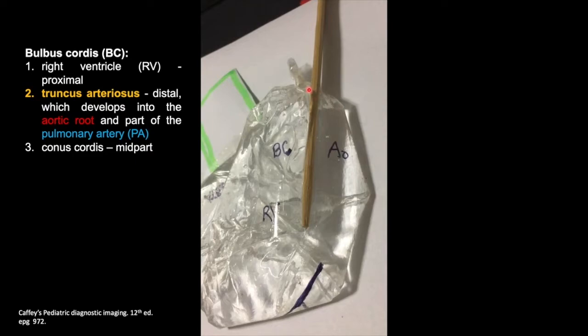Other characteristics of TOF would be to have pulmonic stenosis. Your RV now has a bigger job, which is to pump blood across that stenotic portion. So that's the third characteristic of TOF, which is RV hypertrophy. To complete the four characteristics of TOF, we have VSD, or an abnormal septum dividing the RV and the LV.